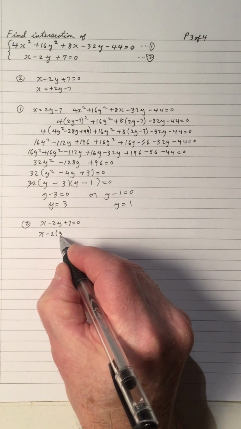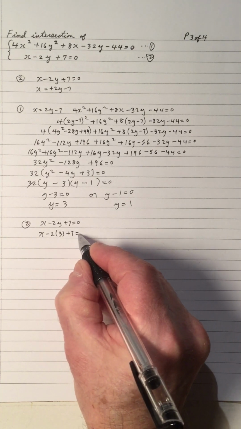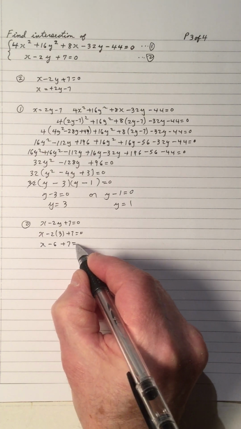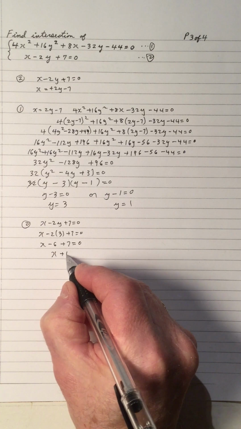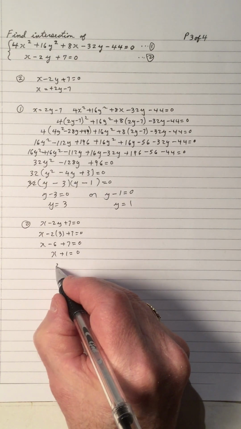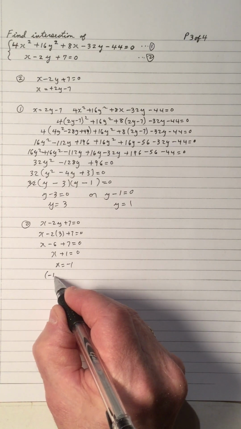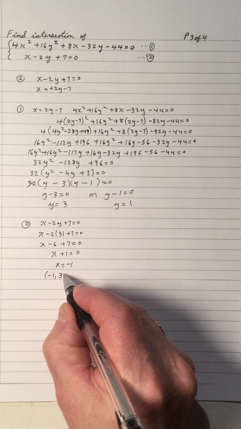So y is 3. So now we got to find what x is. So x minus 6 plus 7. X plus 1 equals 0. X is equal to negative 1. So that means x is negative 1 when y is 3.